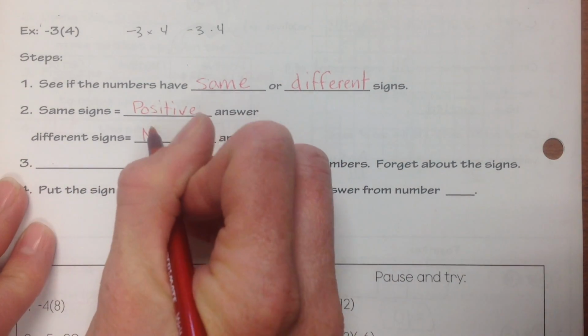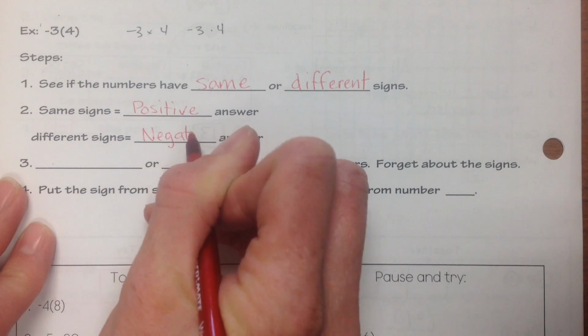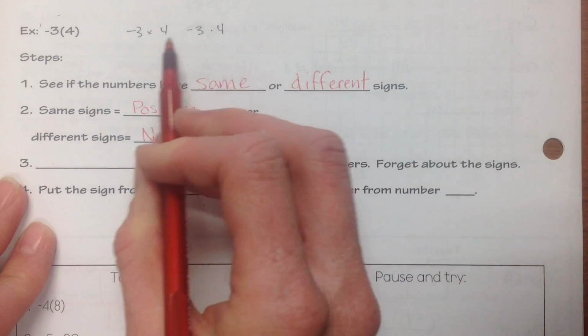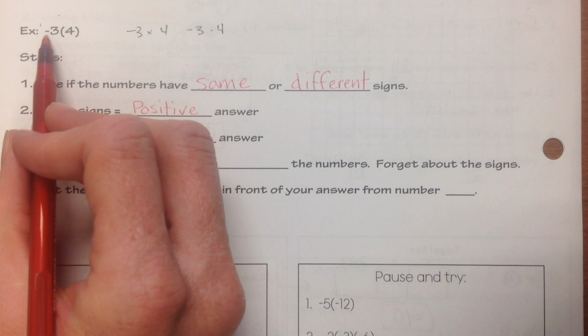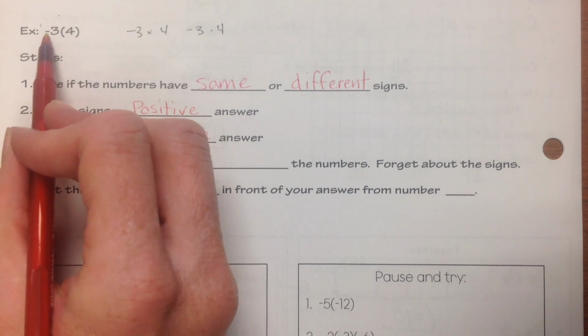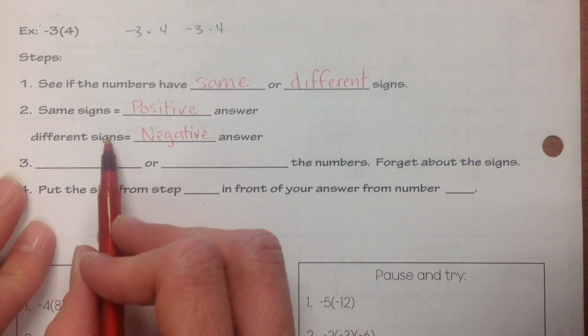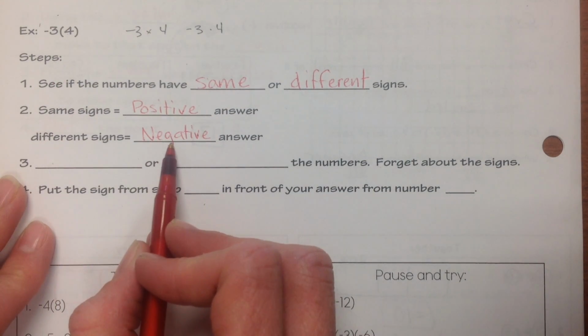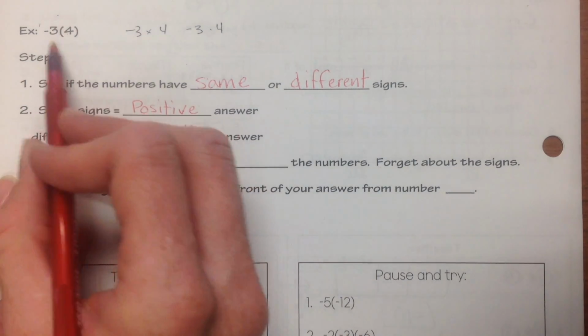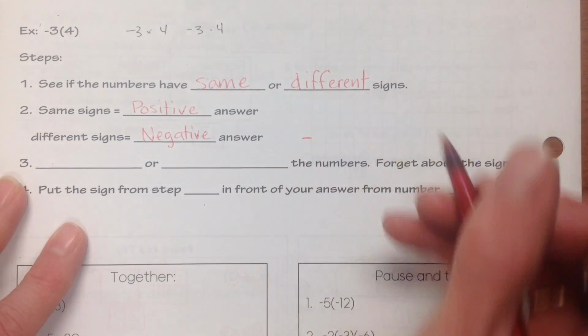Different signs equal negative answers. Okay, so let's look back up here at the example. We look and we see that this is a -3 and this is a +4. And so we see that they have different signs, so I know my answer is going to be negative. Okay, so I know that this answer here is going to end up being negative.